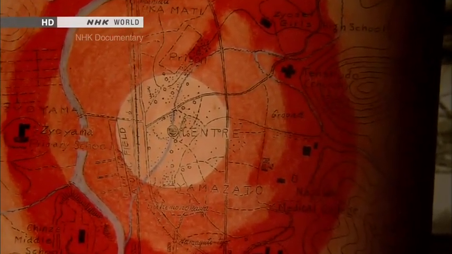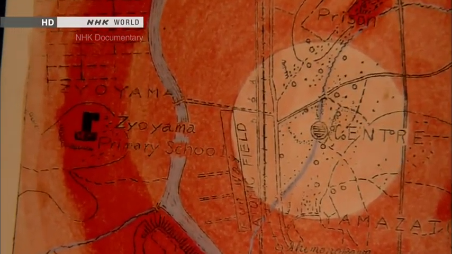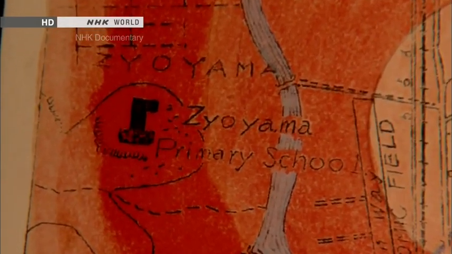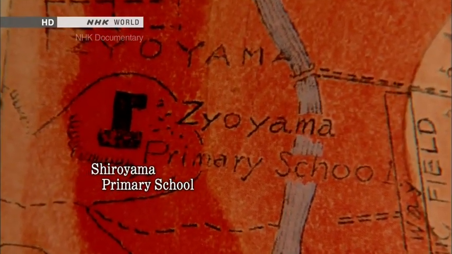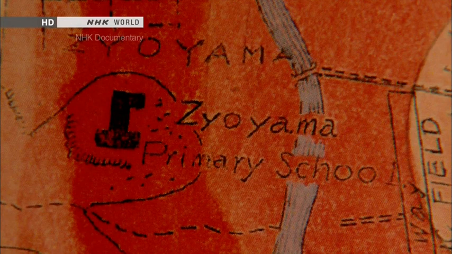The darker the color, the stronger the destructive effects of the blast. The darkest red circle represents a zone some 500 meters from ground zero. That's where Shiroyama Primary School was located. Why did areas away from the center of the blast suffer more damage?